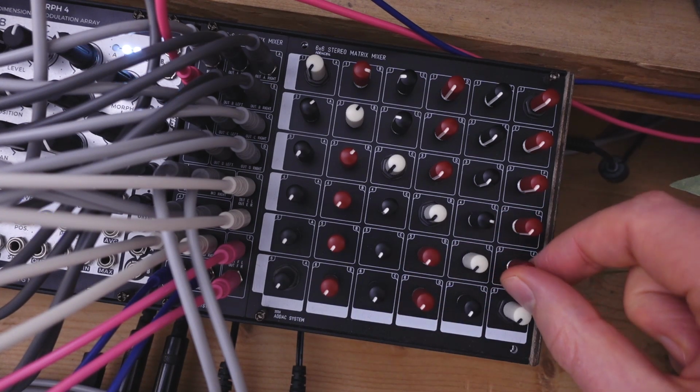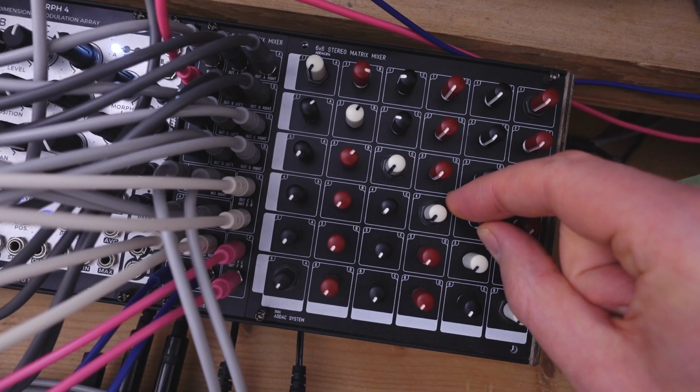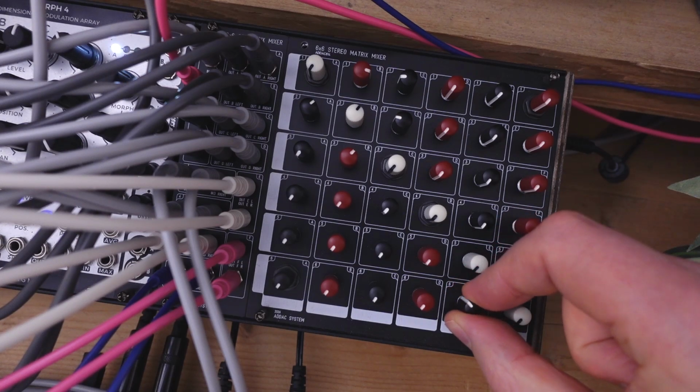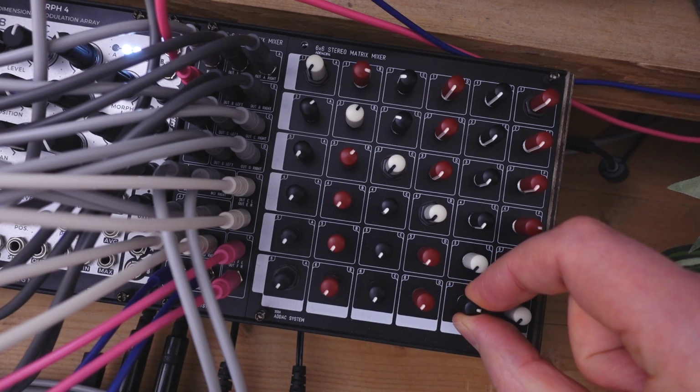Let's reset all that. Send the dry signal into the reverb first, then the reverb to the delay, and listen to that.